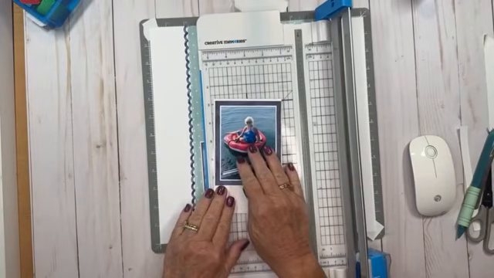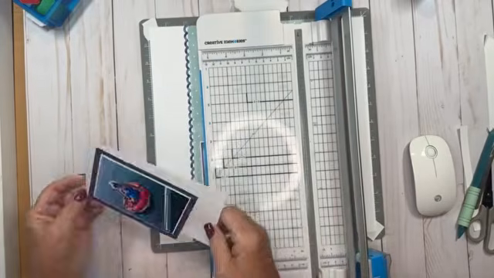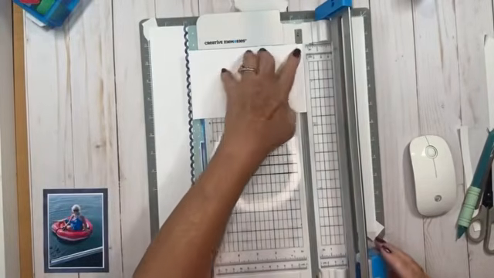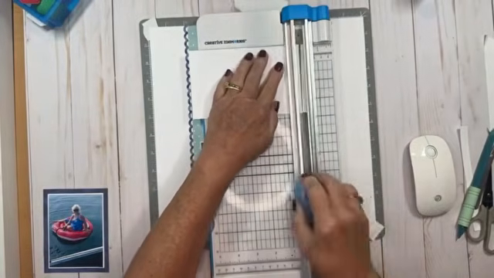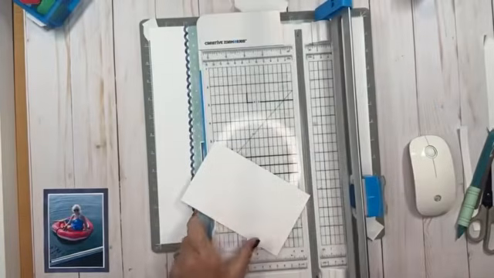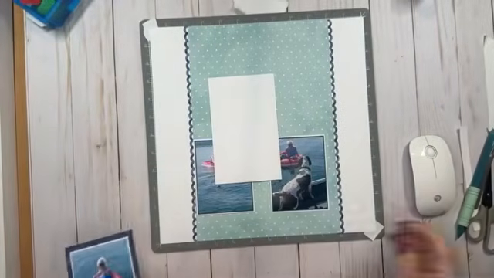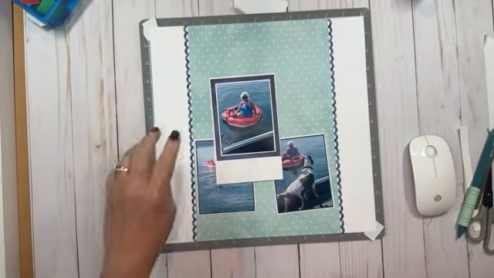How does that work? Oh, that'll work just as well. Oh, good thing I took 1/2 inch off. We're going to take 1/4 of an inch, which is the edge of the cutting mat, and take that off. So that gives me that 1/8 inch border that I have on my other pictures. Oh yeah, that works just fine.